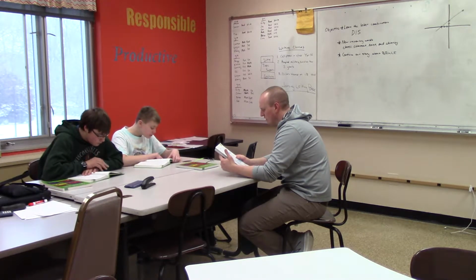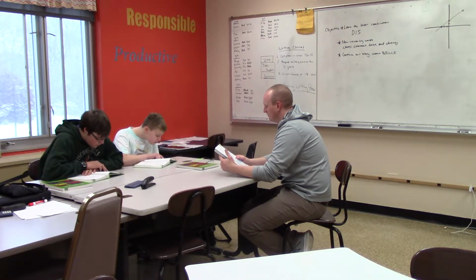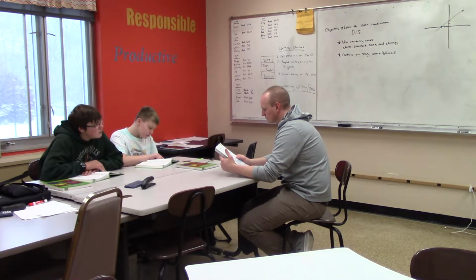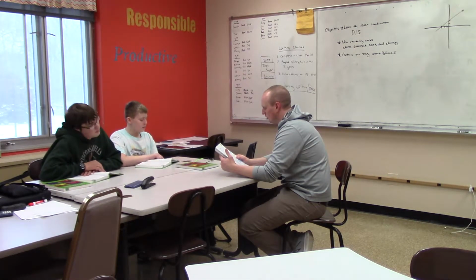Touch the first word in part 2. What's the underlined part? Oi. What's the word? Choice. Touch the next word. What's the underlined part? OA makes what sound? O. What's the word?